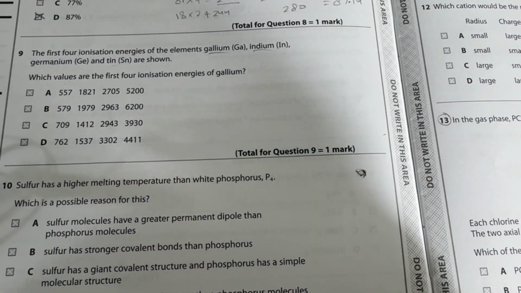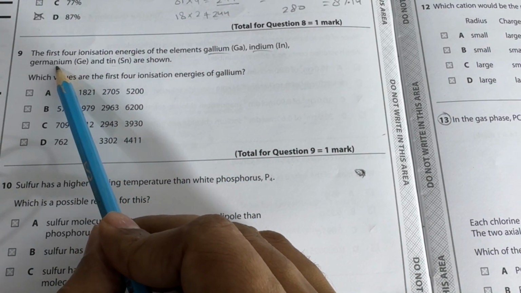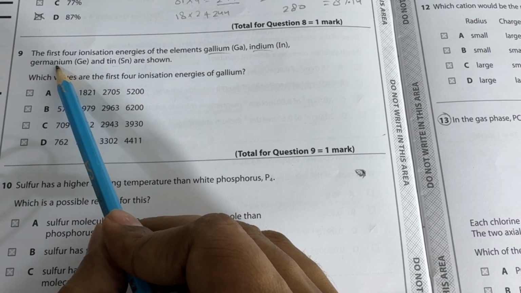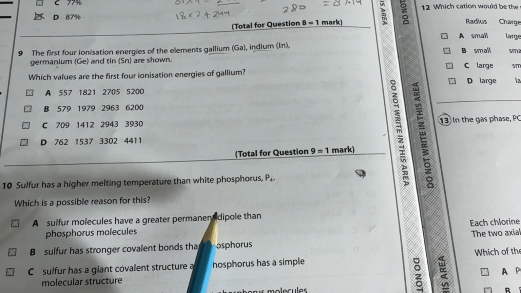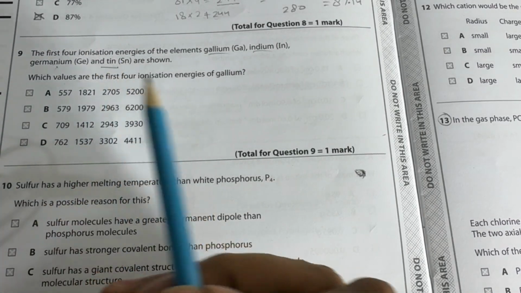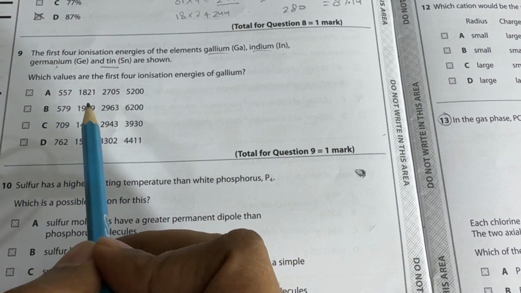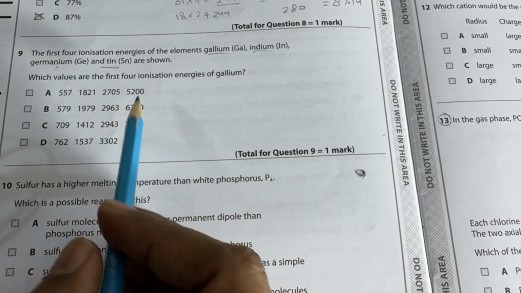Germanium, if you see, the first ionization energy is higher than gallium because the outer electron is in the 4p orbital, so more nuclear force of attraction. Now if you are looking at tin, again it's in group 14. The first ionization energy will be higher than gallium, but it will be lower than germanium.